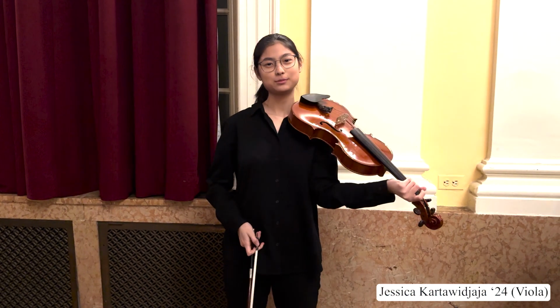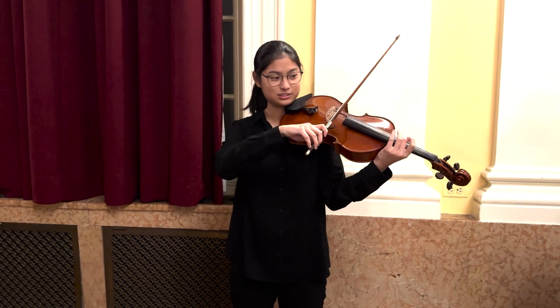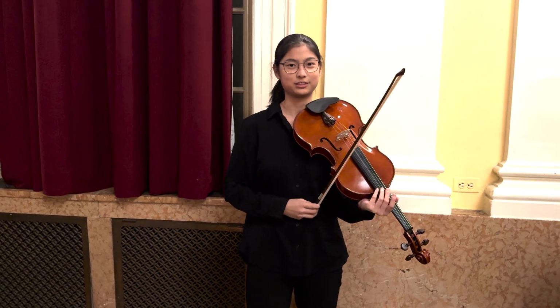I will demonstrate to you the viola. The viola is very similar to the violin except it's a little bigger. And the lowest string is C, and then it's G, D, and A. In the orchestra, there's only one section of the viola.